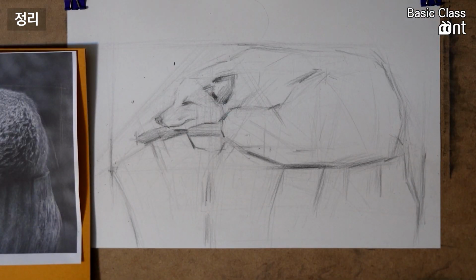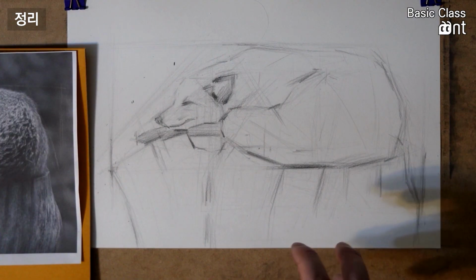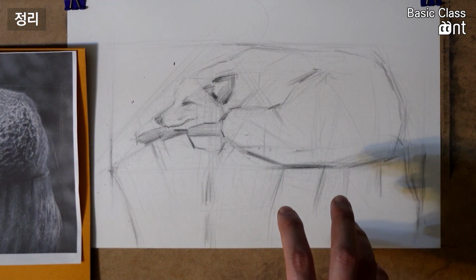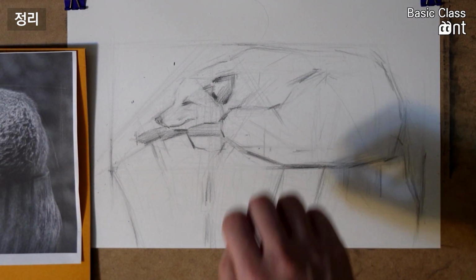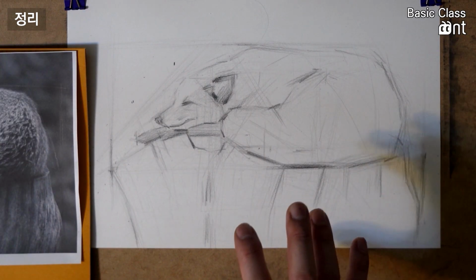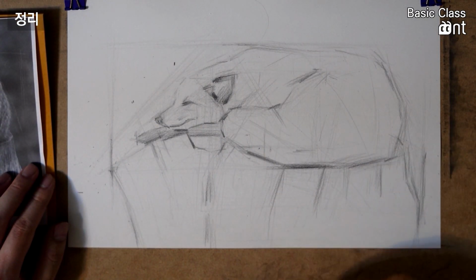This is not the end of the process. At this stage, the form is not expected to be perfectly accurate. However, the overall placement has been organized without disrupting the composition. The essential idea of a fox resting on a tree has already been established. This is the most important objective at this stage. As the drawing progresses, the form will continue to be refined.